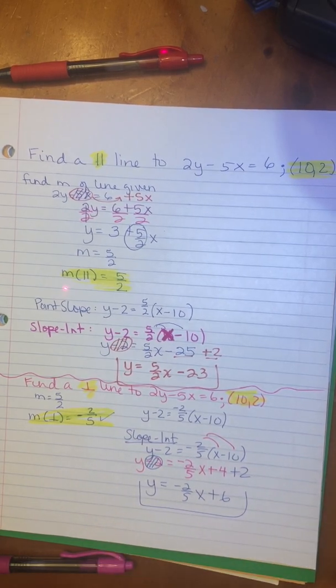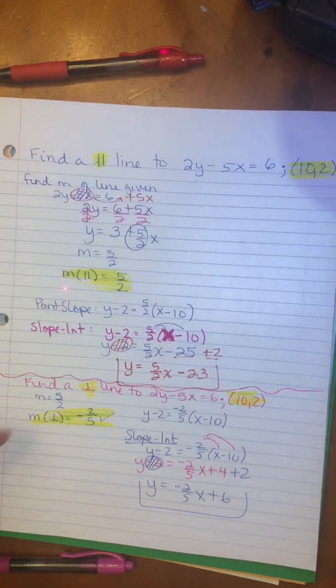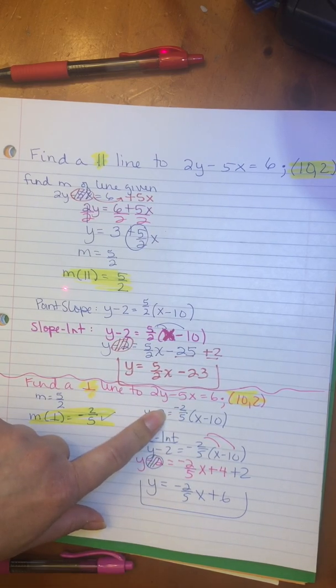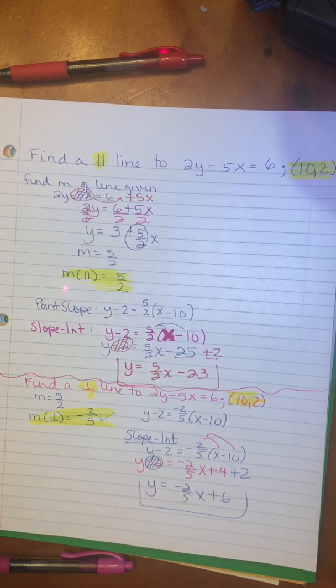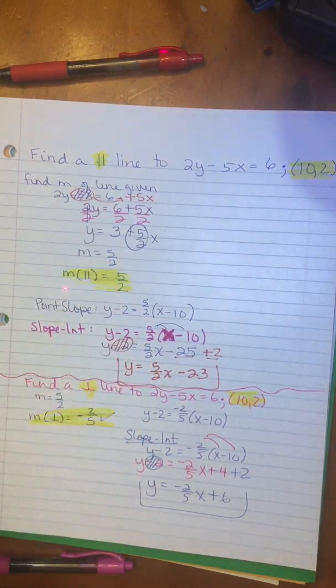So it all depends. What are the instructions saying? Are they saying parallel? Then use the same slope of the line given. If it says perpendicular anywhere in the problem, then you're not going to use the slope of the line given. You're going to change it by doing two things, changing the sign and flipping your numbers. Writing it in point slope first, and then changing it to slope intercept. So you have 4 of these, 2 parallels, 2 perpendiculars.